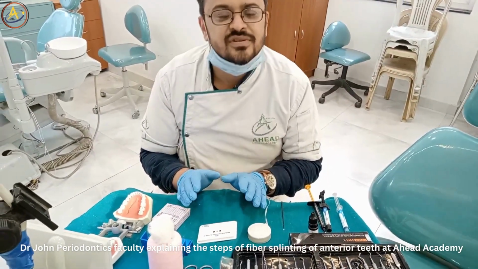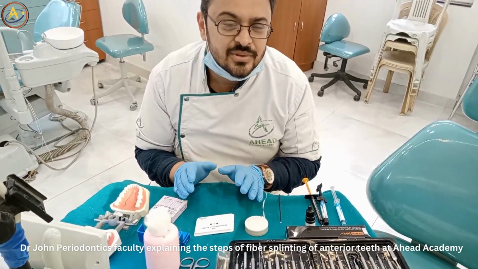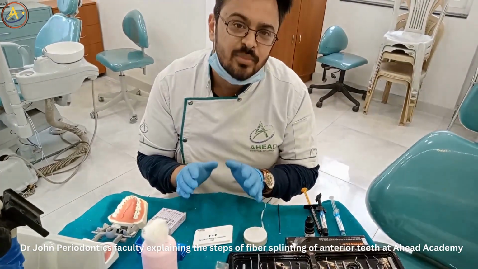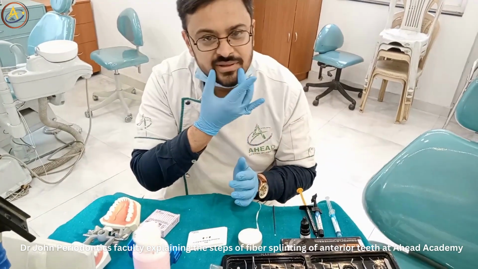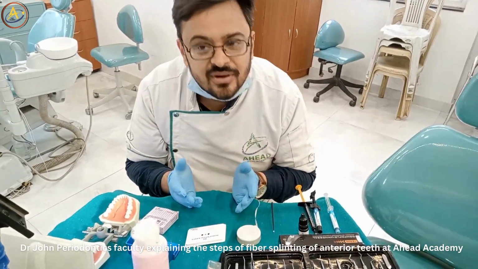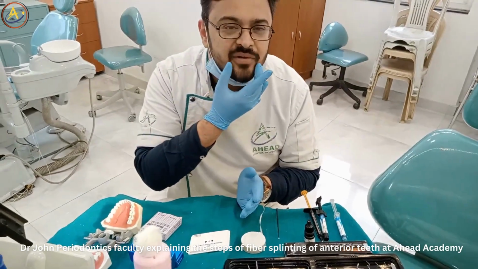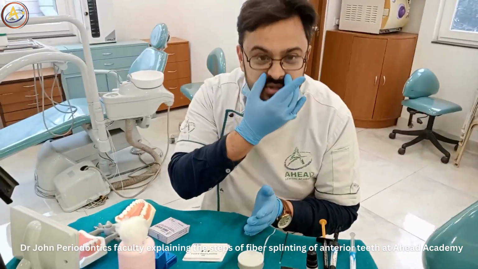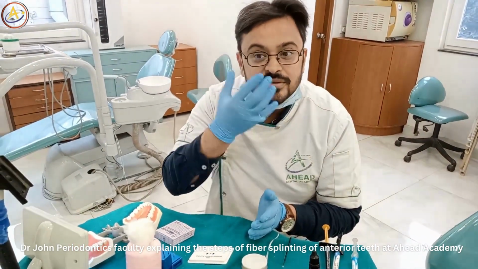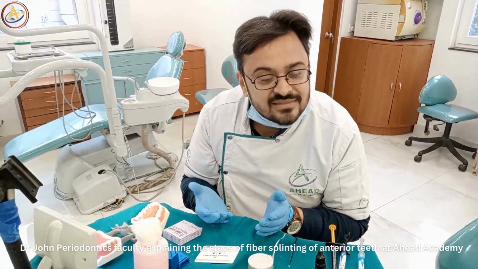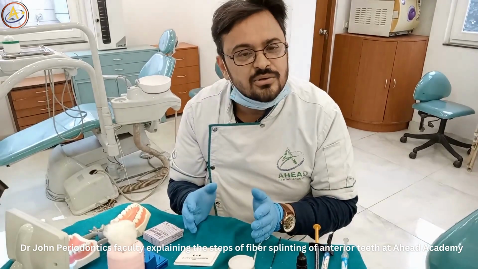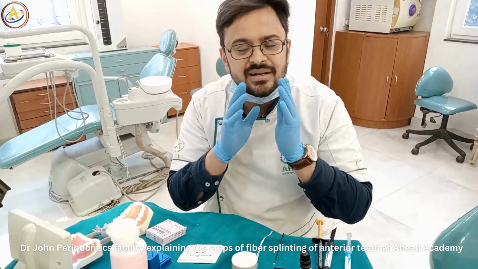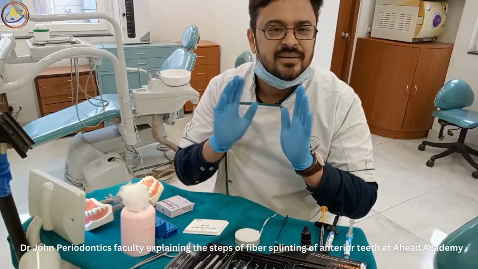When a patient comes to you with mobile teeth, the first teeth which get mobile are mostly the anteriors, the maxillary anterior and the mandibular anterior. Now, why do they get mobile first? Because of the bone quality. Here you have the cortical bone, here you have the spongy bone, and this area is the most prominently affected by the mastication forces, by the abnormal forces. So mostly the mobile teeth you will find in patients are the mandibular anterior and maxillary anterior.